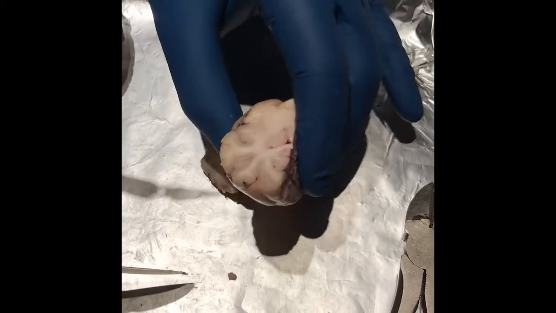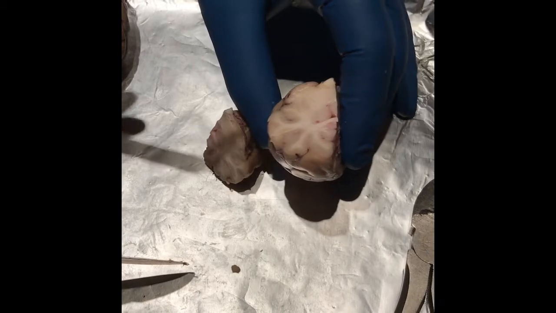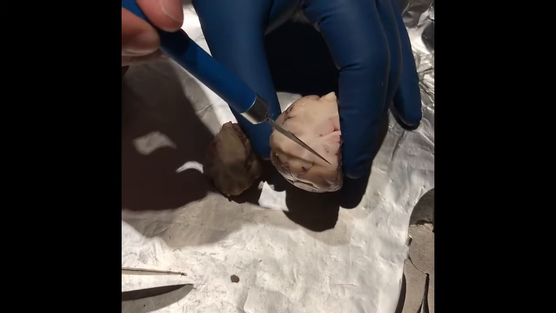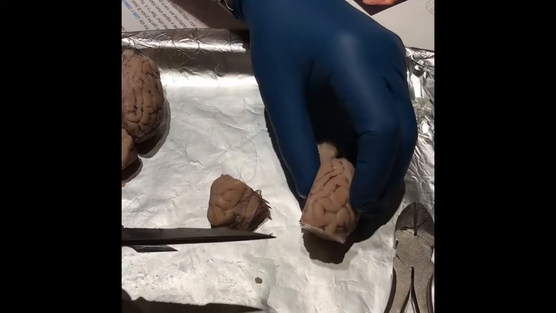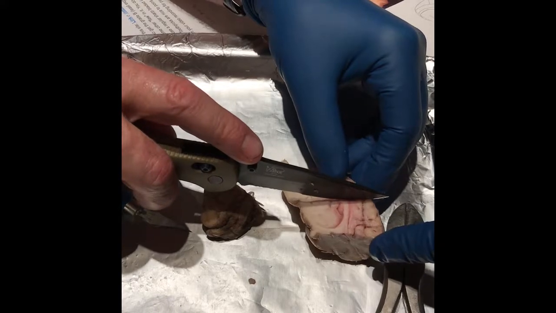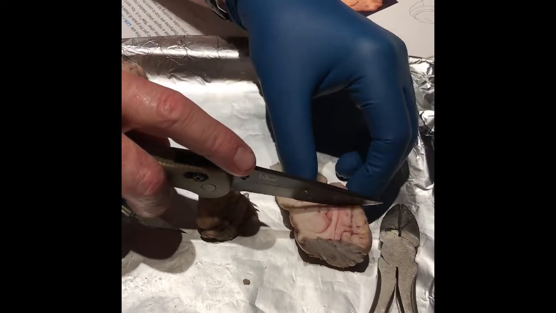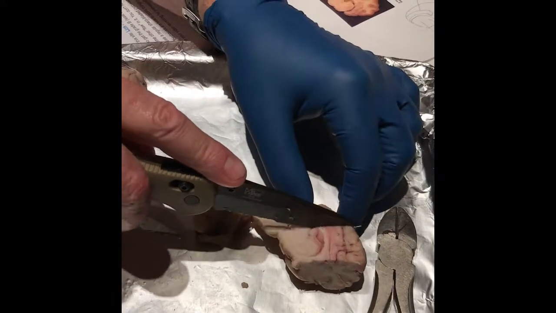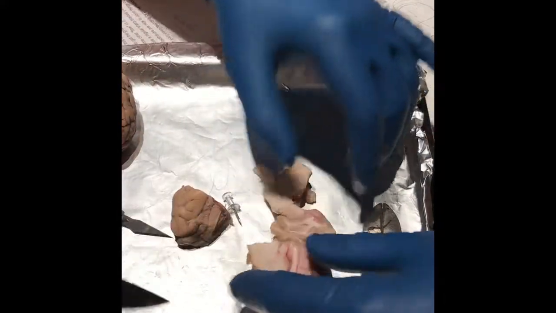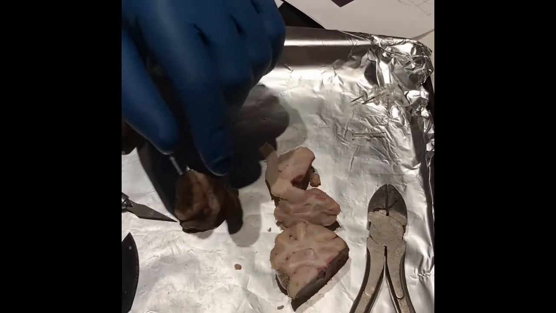Oh, there we go. So then the anterior commissure would be more on this end. You want to get a little further back, right about here. That's kind of what it looks like, right to the base of where the midbrain hits. Okay. And now we're here.